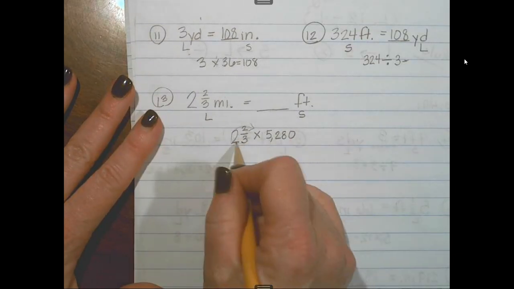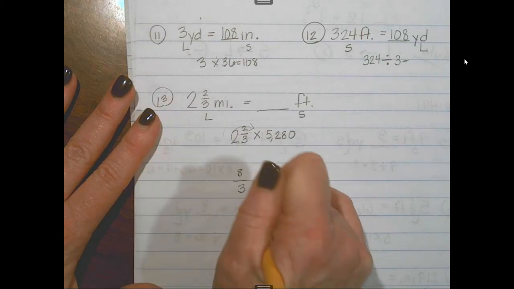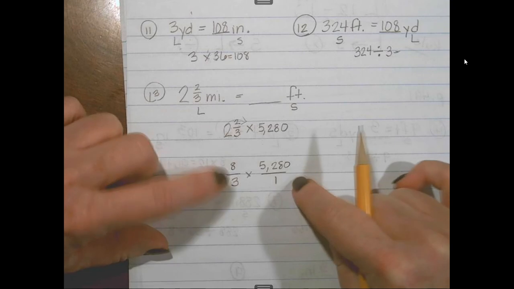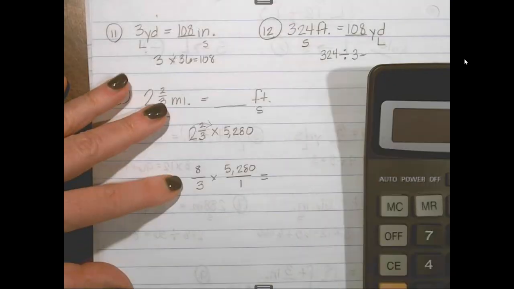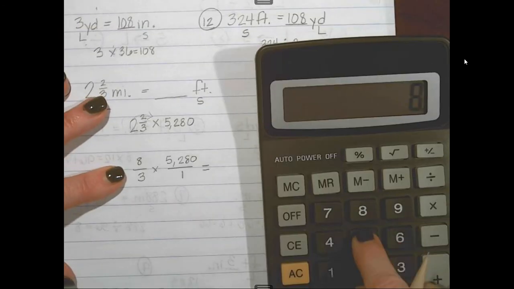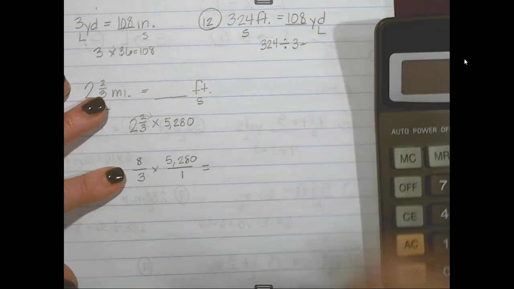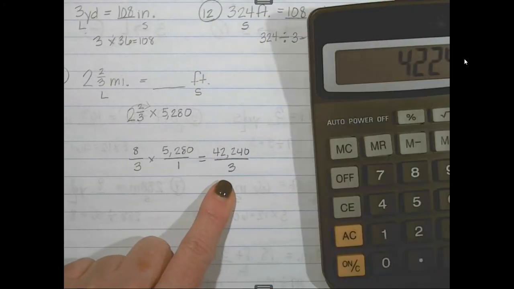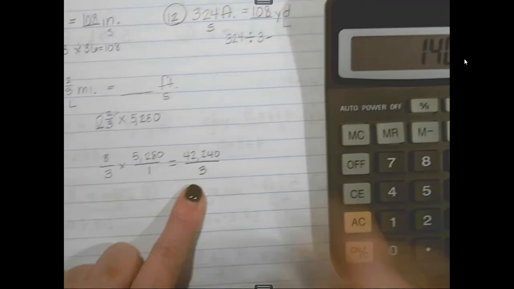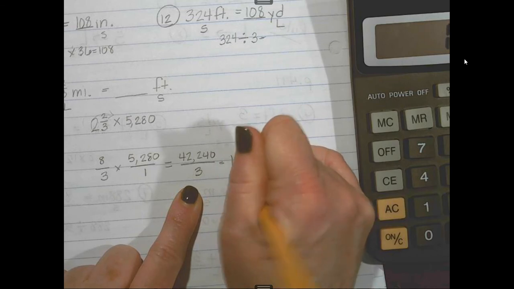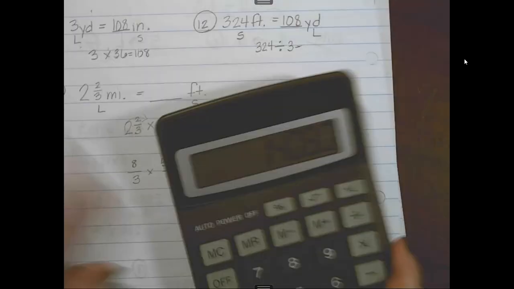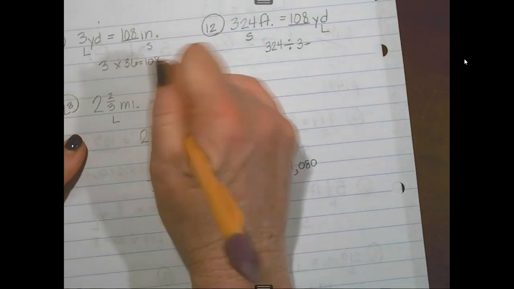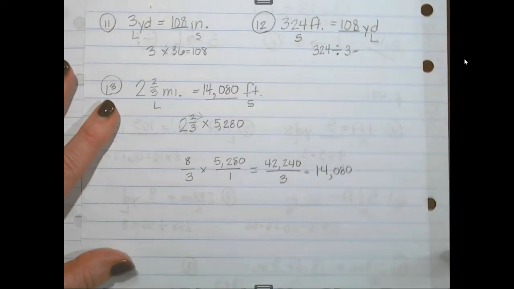So I have, 3 times 2, 6, 7, 8. I have 8/3 times 5,280 times 1. Don't forget, we have to have 2 fractions to be able to multiply. But we can use our calculator to help us. So 8 times 5,280 is 42,240 thirds. All right, improper fractions. So we just divide 42,240 by 3, and it goes in equally 14,080 times. Wow. See how useful a calculator can be? But we can show our work, boys and girls, using a calculator. So my answer is 14,080 feet is equivalent to 2 2/3 miles.